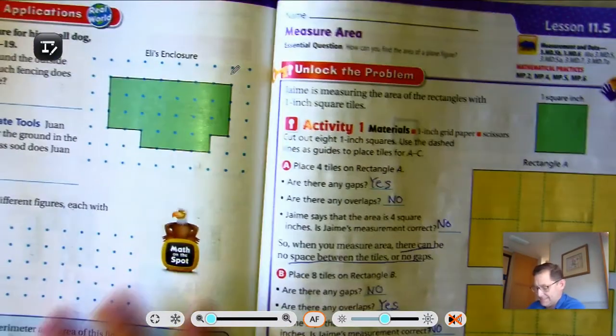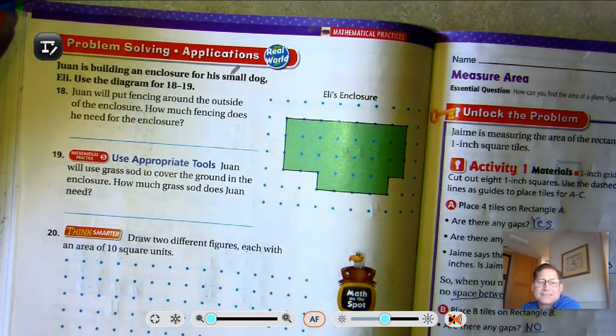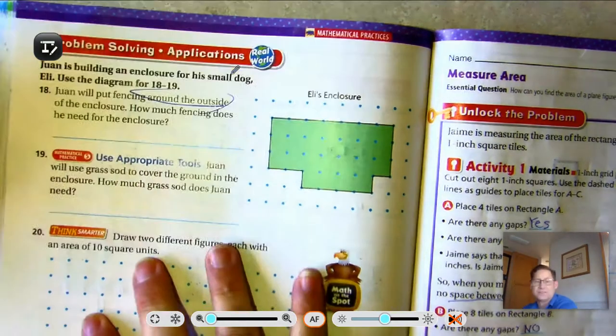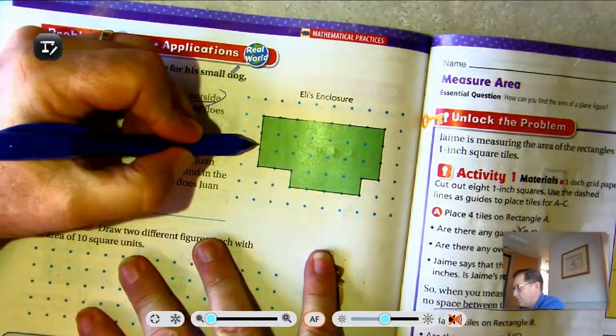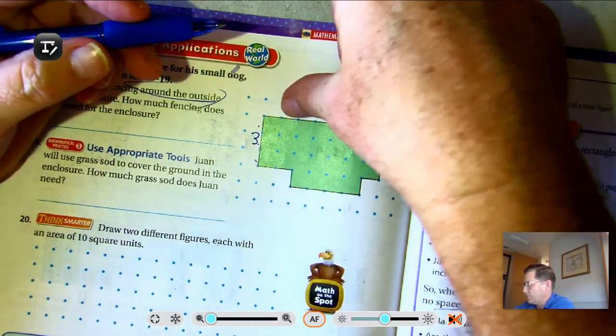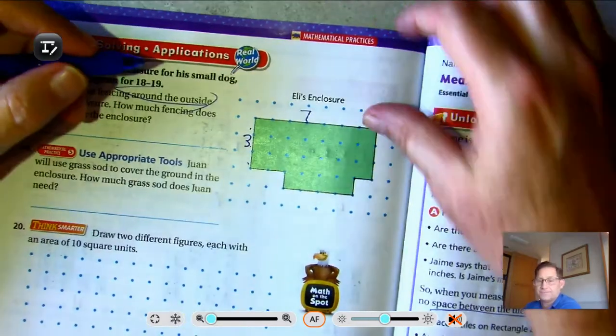Okay, 468. Juan will put fencing around the outside of the enclosure. How much fencing does he need for the enclosures? Around the outside. So 1, 2, 3. It goes 3 down. 1, 2, 3, 4, 5, 6, 7 across.